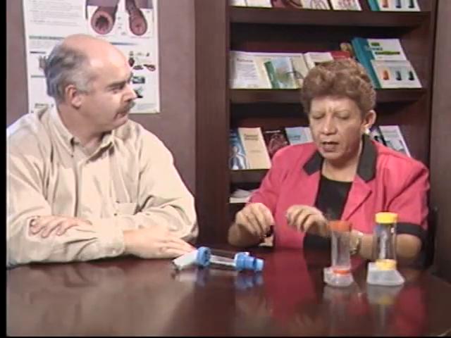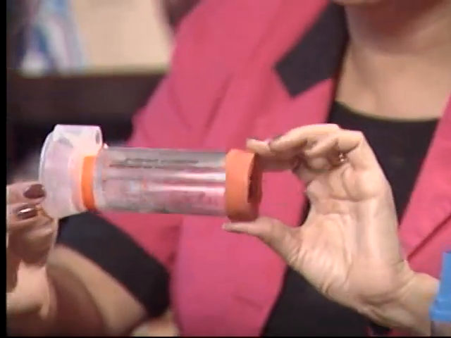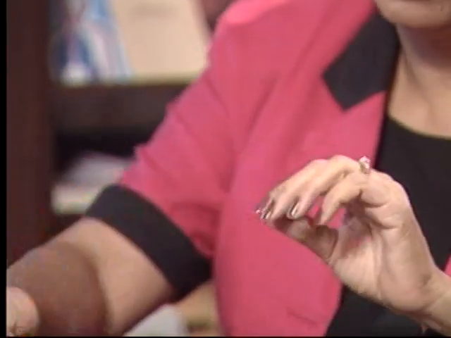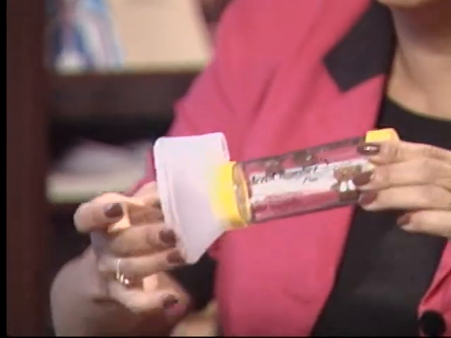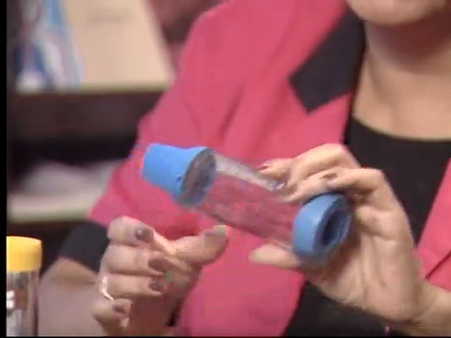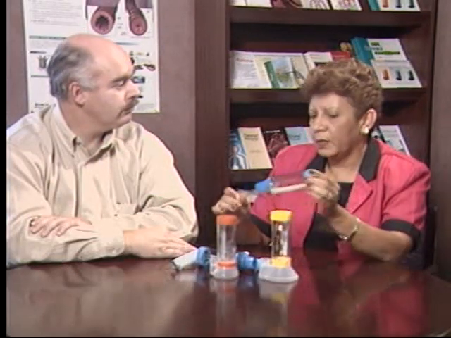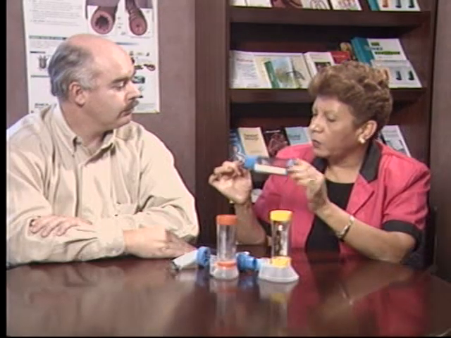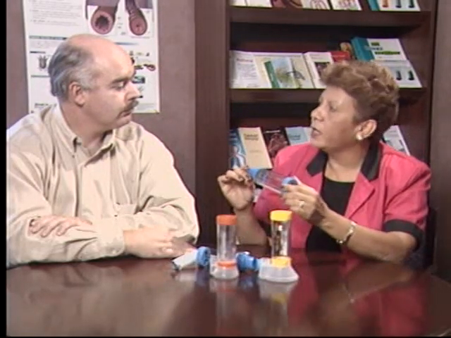Types of aero chambers. We have three kinds of aero chambers. This one is for the little ones from newborns to 6 months old. This one is from 6 months to 6 years old. And then the blue one is for adults, from 7 years old to 99 years old. These are the three aero chambers. Now we have two more. This one, the adult one with a special mask, is for elderly people who cannot take one single breath, so they can breathe in and out like the kids do.